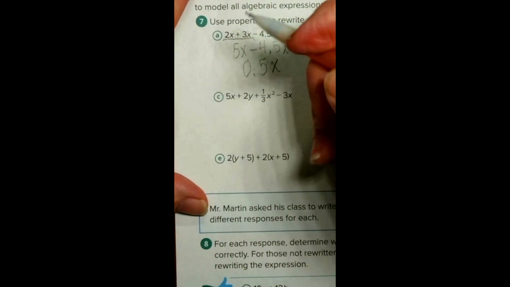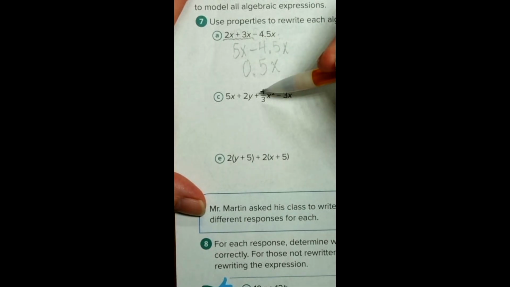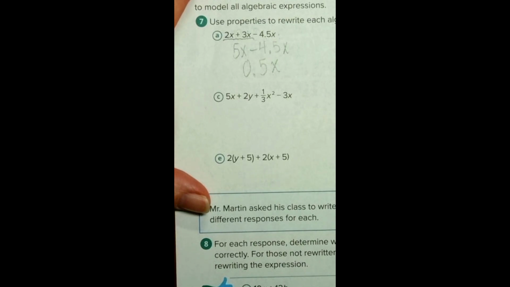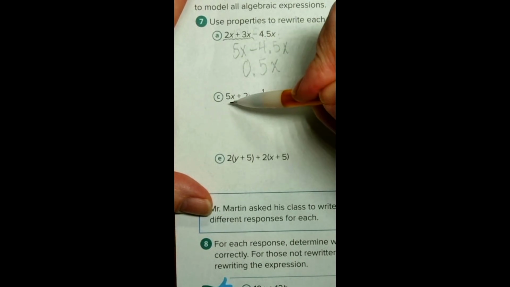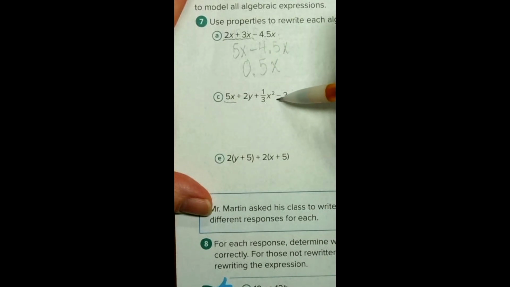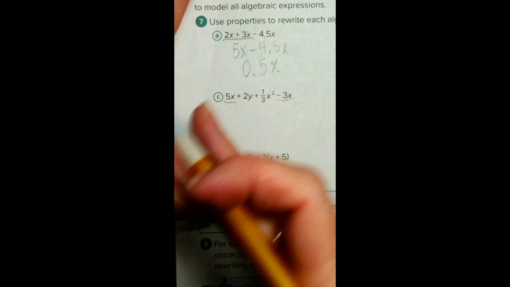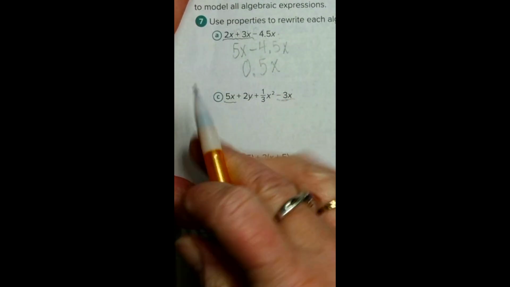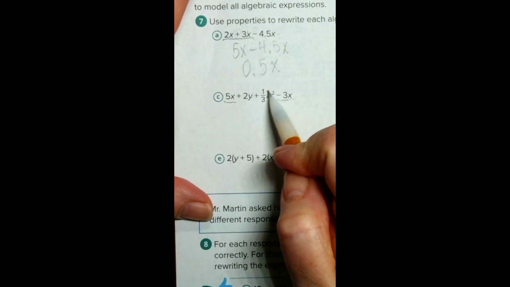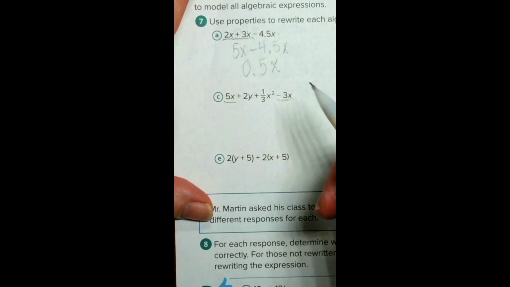Okay, in letter C here, we have 5x plus 2y plus 1/3 x squared minus 3x. Okay, so we have 4 different terms, and it looks like there's only a couple that we can combine. So I have an x term here and an x term here. I can't do anything with the y or the 1/3 x squared. And most generally, I said this in a previous video, but I'll remind you now, we might as well get used to doing it. We generally write expressions with the highest power down to the lowest.